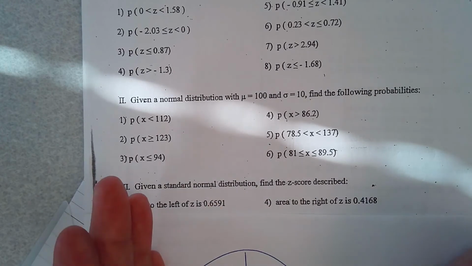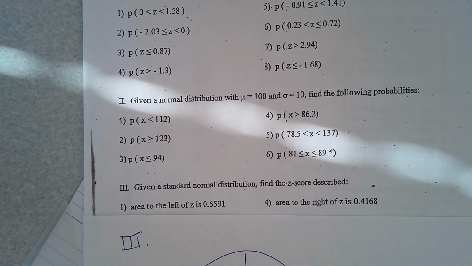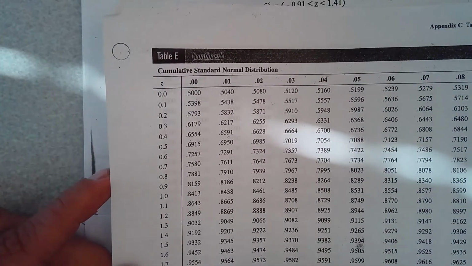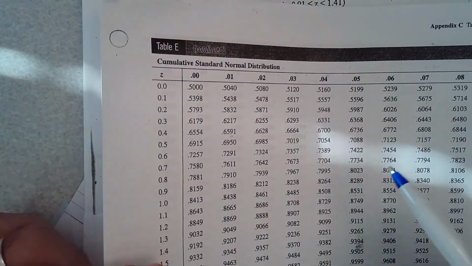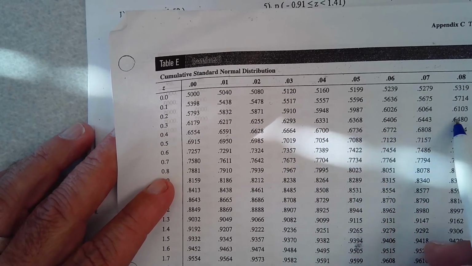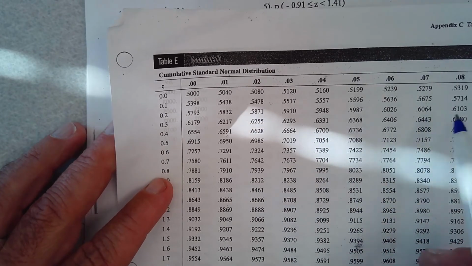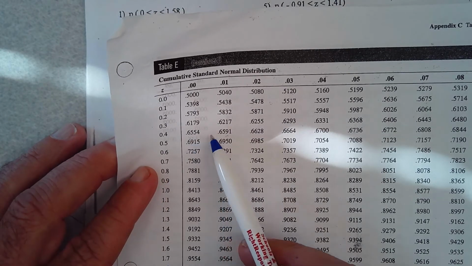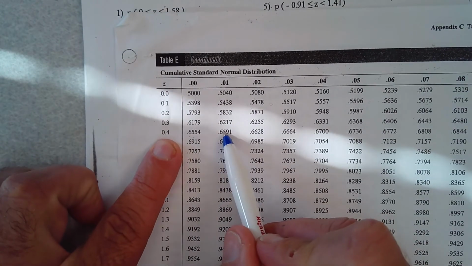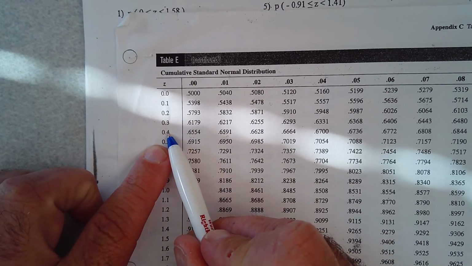is 0.6591? So when you go to look for a Z-score, now you're doing the opposite. You're looking in the body of the table. We're looking for what value is closest to 6591. And these numbers go in order. 6517, 6554, 6591 is right there. So now I go back. I go, all right, what's the Z-score? It's 0.41.